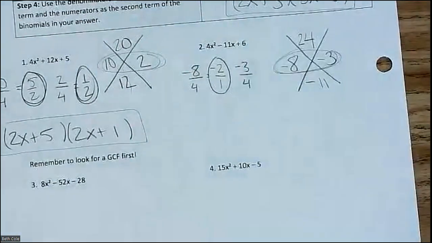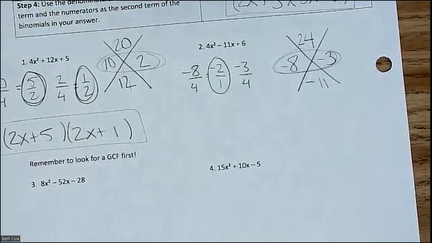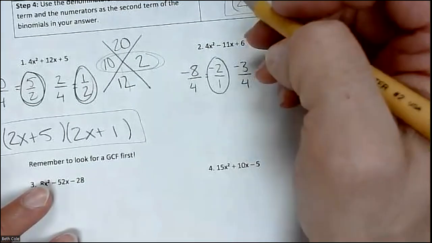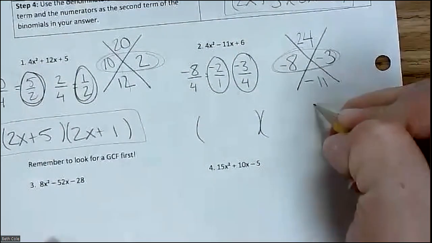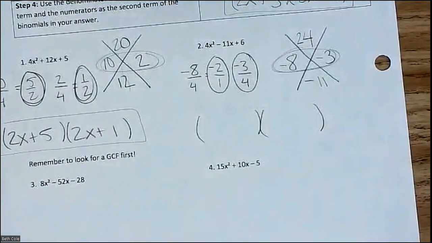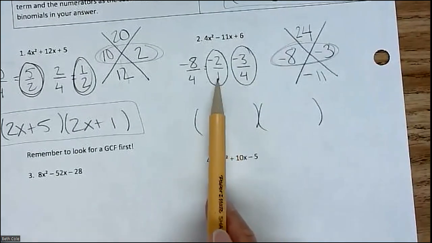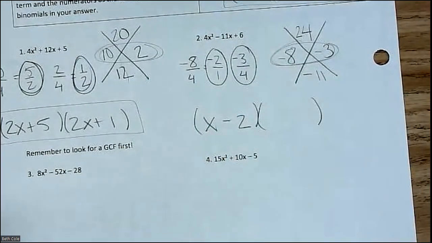And if you're like, hey, do I have to put the 1 there? You kind of do in this case because you need for there to be a denominator. So just leave the 1 in there. Now, negative 3 over 4, that doesn't reduce. So just keep it. And then draw your 2 sets of parentheses for your answer. The first one's going to be 1x minus 2.